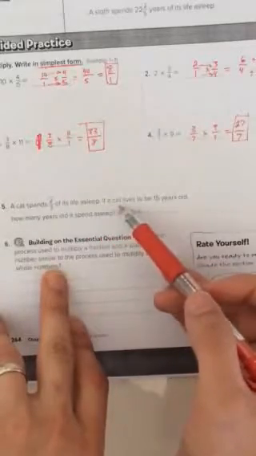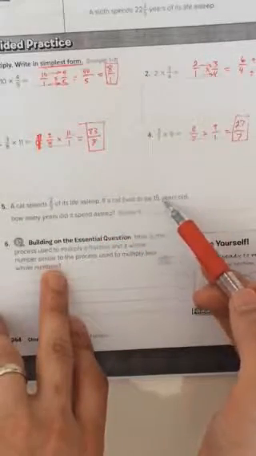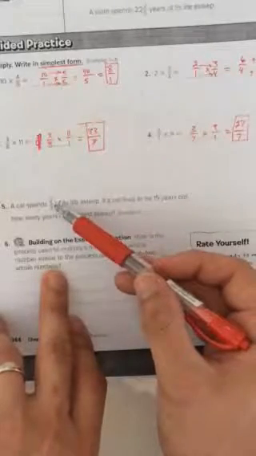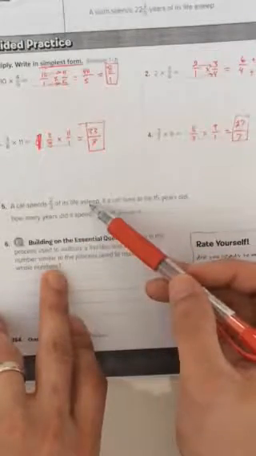A cat spends 2/3 of its life asleep. If a cat lives to be 15 years old, how many years did it spend asleep? So if it spends 2/3 of its life sleeping, the question is, what is 2/3 of its life? Its life is 15 years old. So watch this. Let me rewrite it this way. It says it spends 2/3 of life.